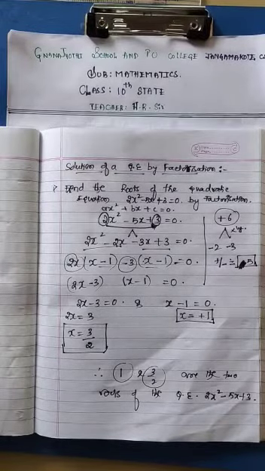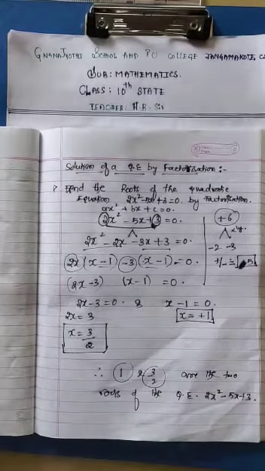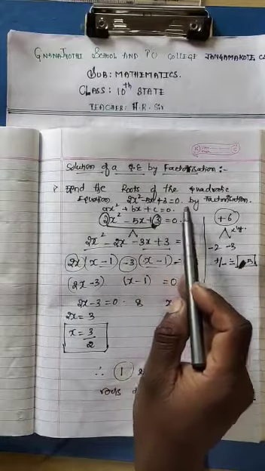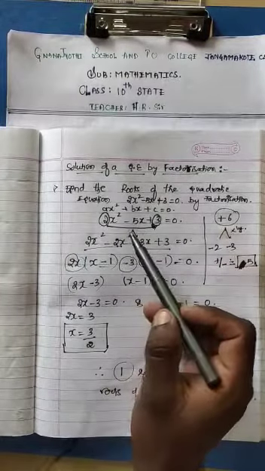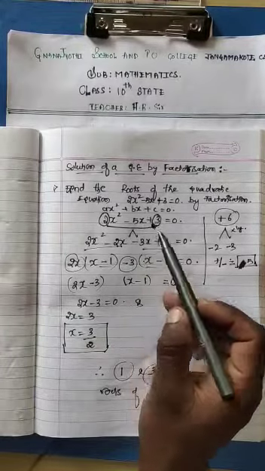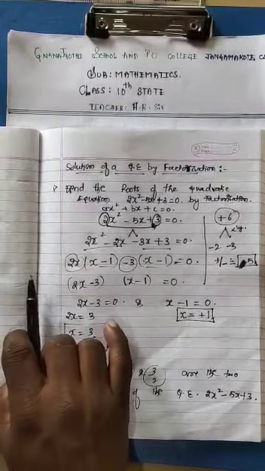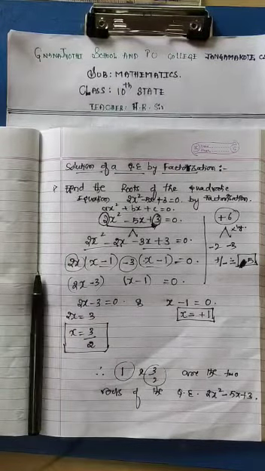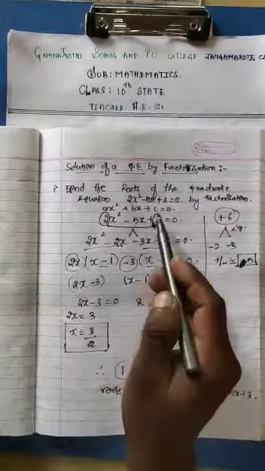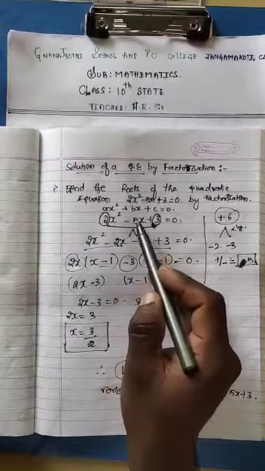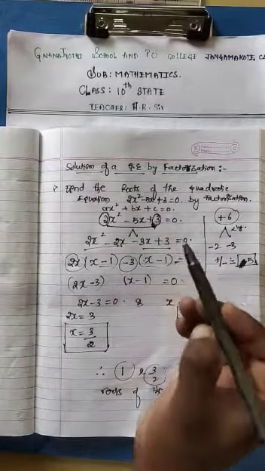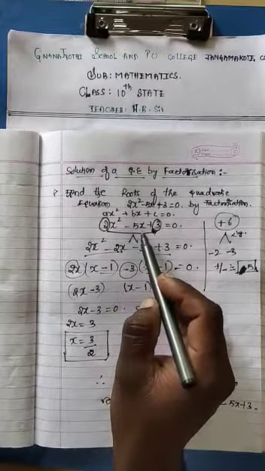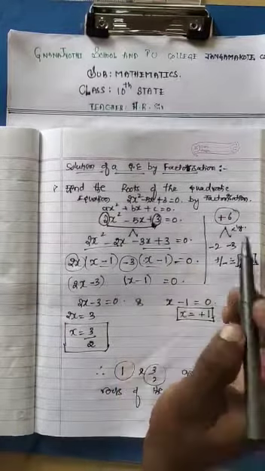I'll repeat this once again. We need to find the roots of the quadratic equation 2x square minus 5x plus 3 equals 0 by the factorization method. First of all, we need to check whether the given equation is a quadratic equation or not. Here it is in the standard form of a quadratic equation, that is ax square plus bx plus c equals 0, where a is 2, b is minus 5 and the constant term is 3, right? The first term is 2x square, the middle term is minus 5x, and the last constant term is 3, right?